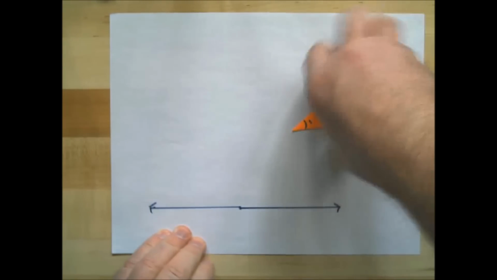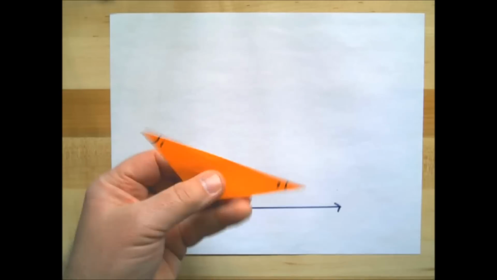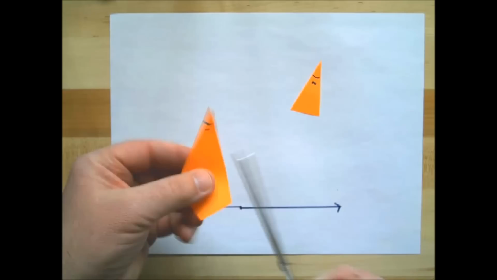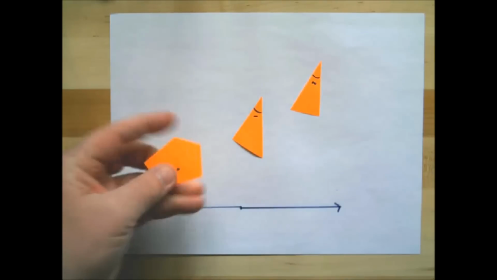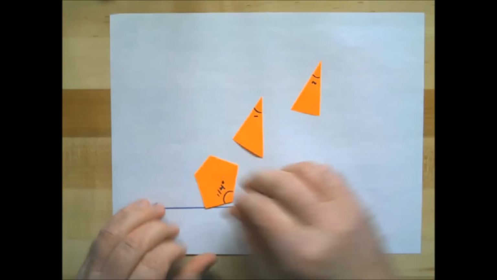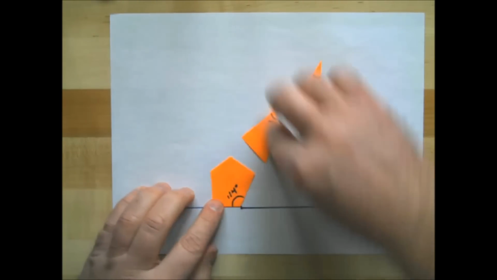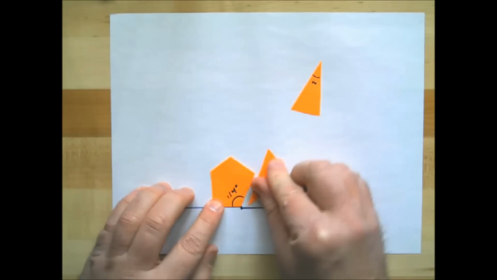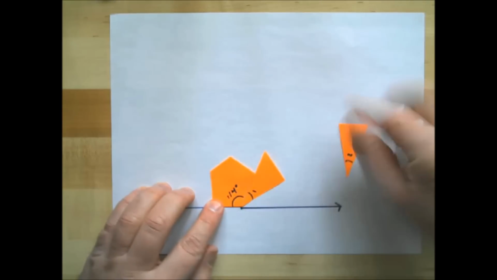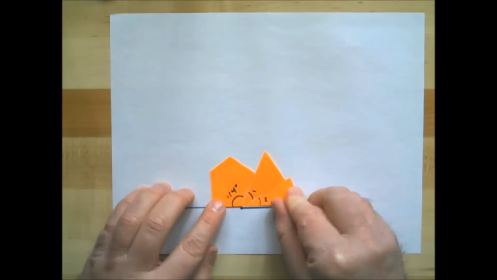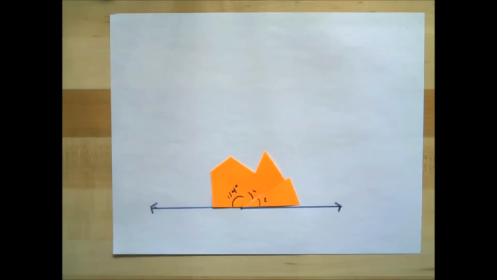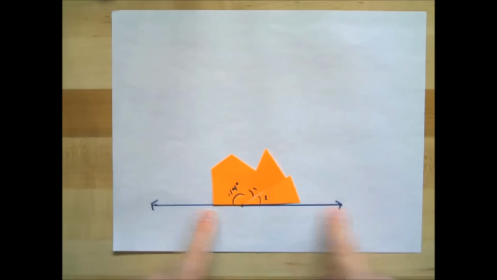Now we'll take this obtuse, cut that off, cut that off. Let's line up these. There's my angle. There's my other angle. And the last one, will it work? Of course it works, because in math, the sum of the angles of a triangle always equals 180 degrees or a straight line. Thank you very much.